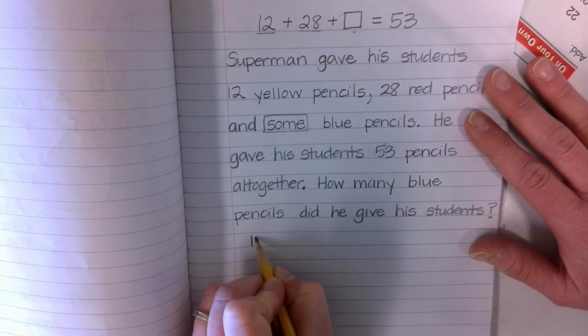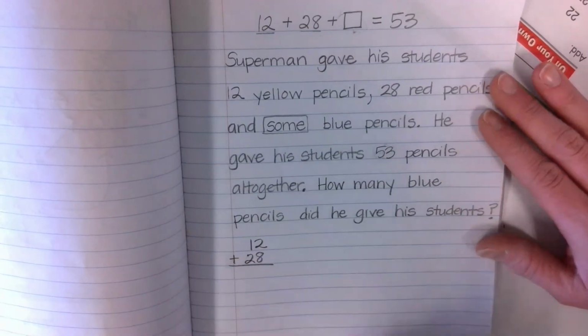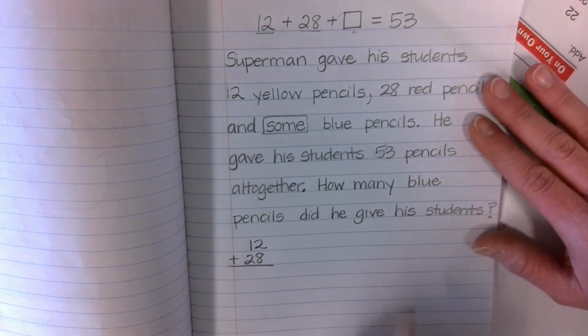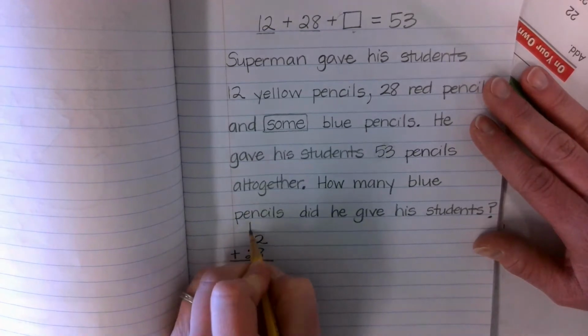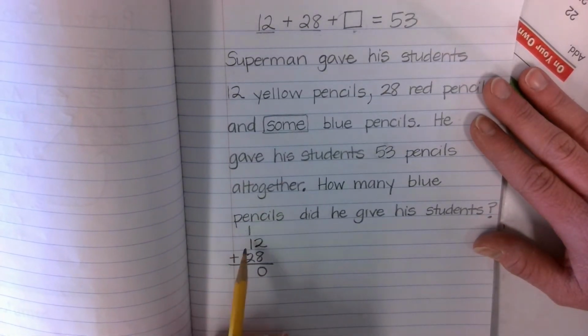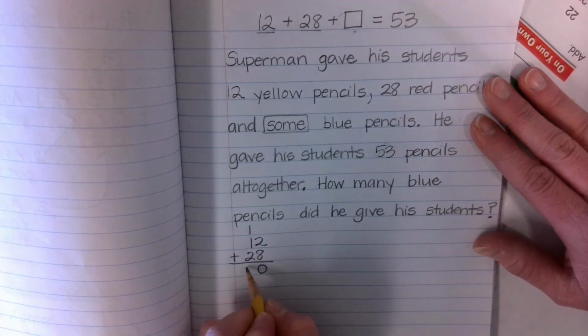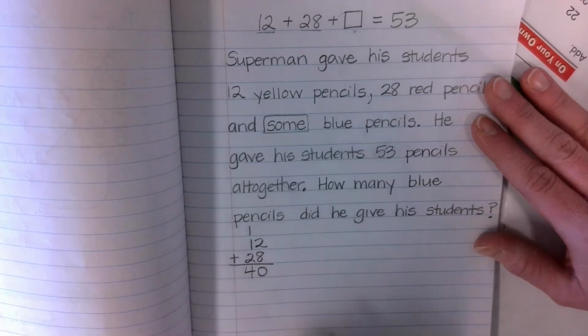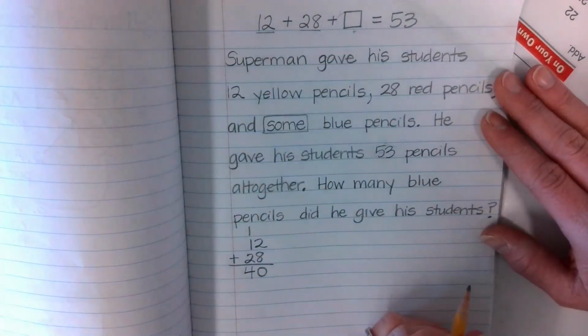Let's do 12 plus 28, and I'm just going to set this up with regrouping. Okay, what is 2 plus 8? 10. Carry that 10. And now I have 1 ten plus 1 ten plus 2 tens. How many tens is that? 4 tens. Okay, so these two together are 40.